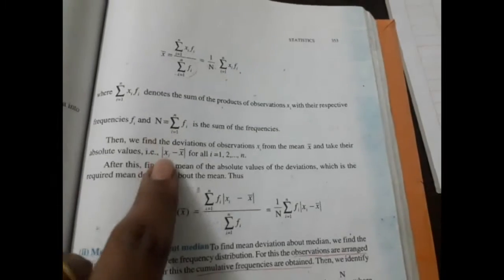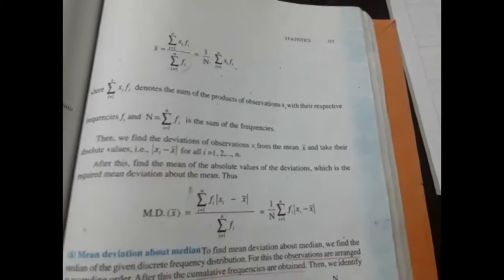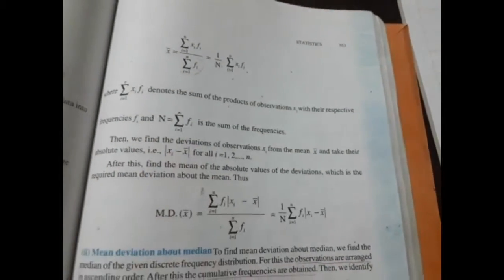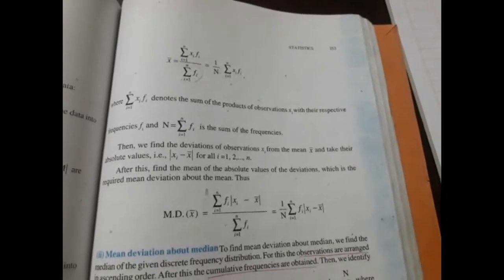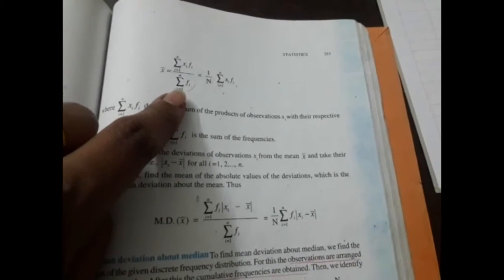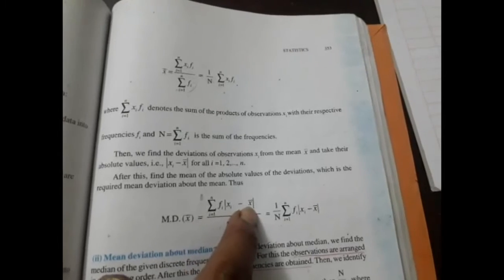Then the third step is to find the absolute values, so it is modulus of xi minus x bar. Then the fourth step is to find the mean of these absolute values. Since we are dealing with a discrete frequency distribution, the formula is summation xi fi divided by summation fi. Instead of xi, we use our deviations. So it is summation fi times modulus of xi minus x bar, divided by summation fi. Hope you understood.